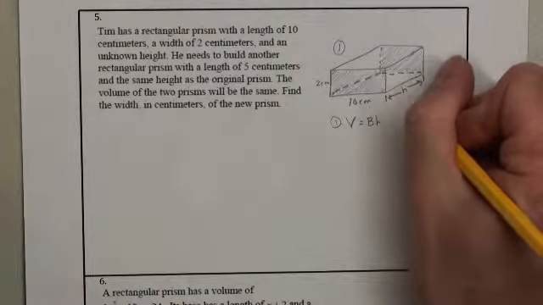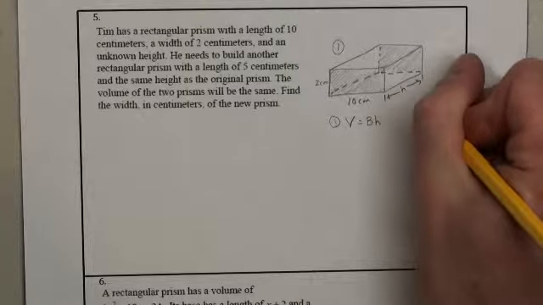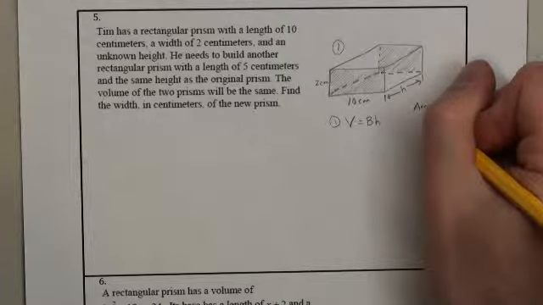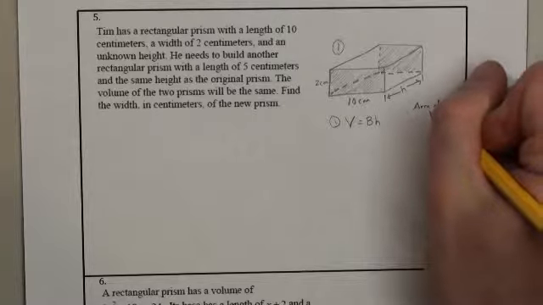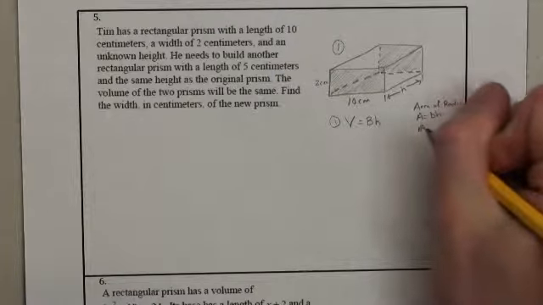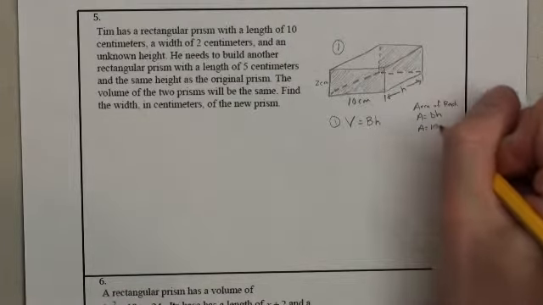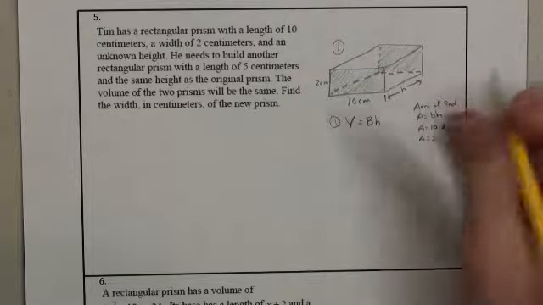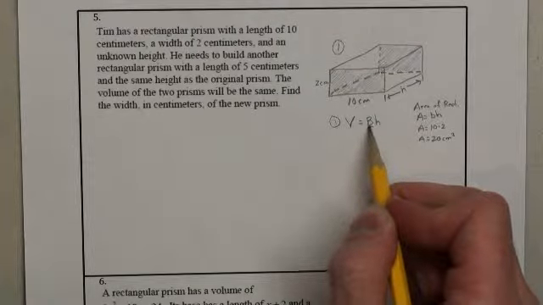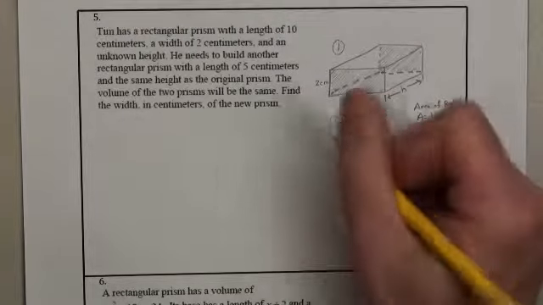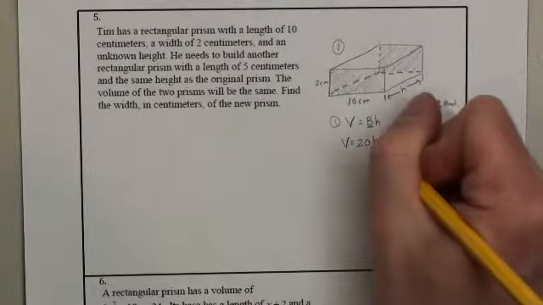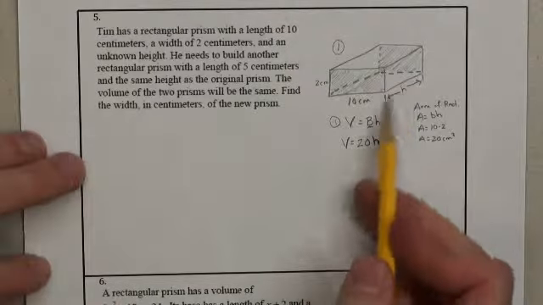Now, the area of a rectangle is base times height. So in this case, the area is 10 times 2. The area is 20. And that's centimeters squared. So remember, B is our base area, so this is our B here. So volume equals 20 times H. And the H we don't know yet. All right? It was unknown.